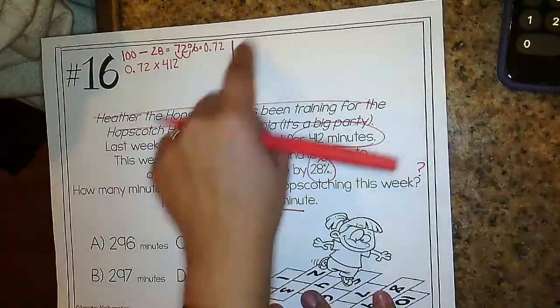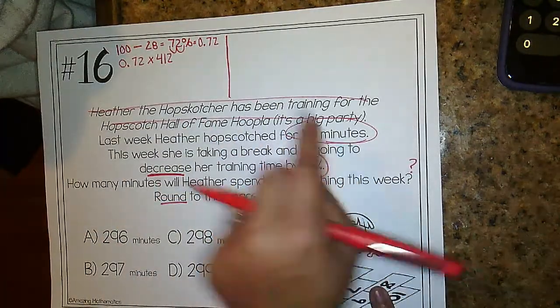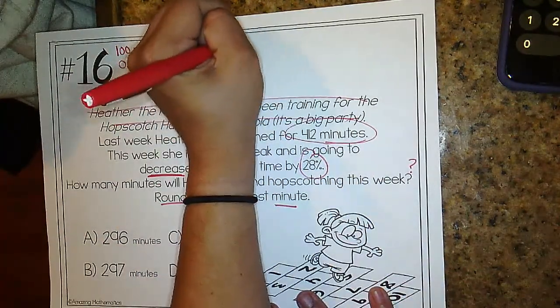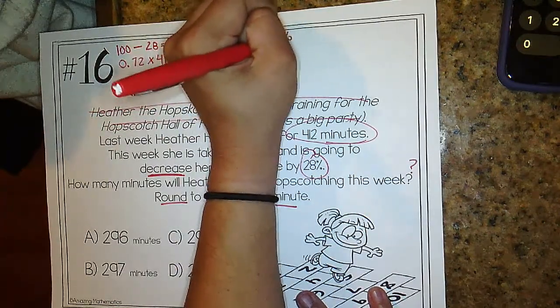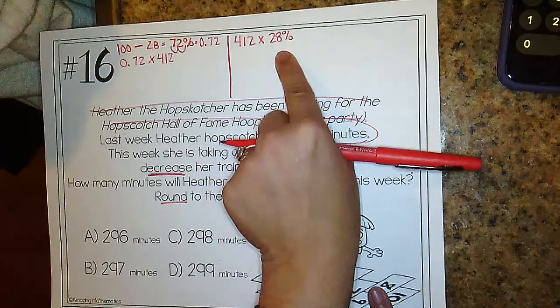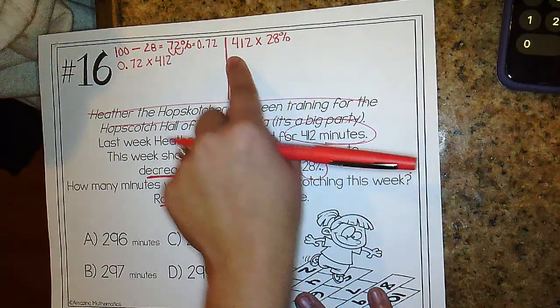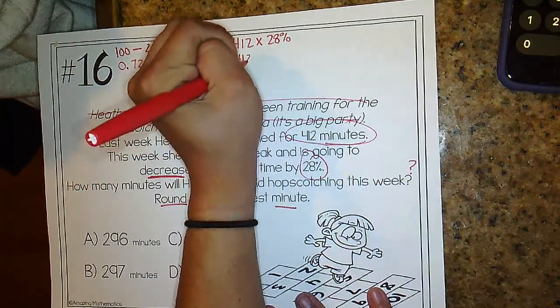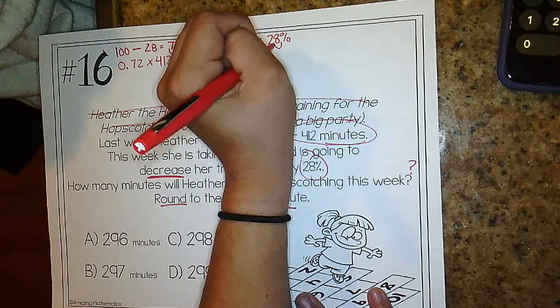So again, let's set up our problem on this side. We know that we have 412 minutes and we want to multiply that by 28%. I can't just multiply 412 by 28 because they are not the same type of number. So really, I'm doing 412 times a decimal.